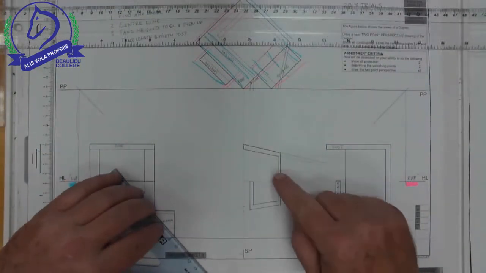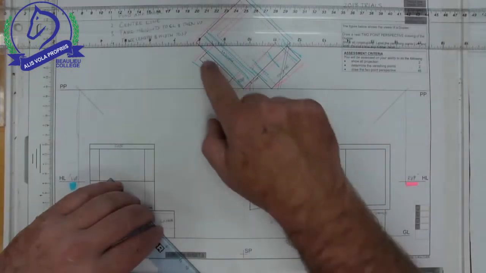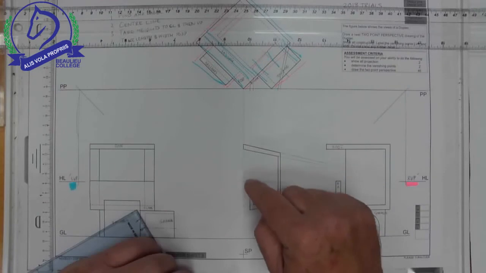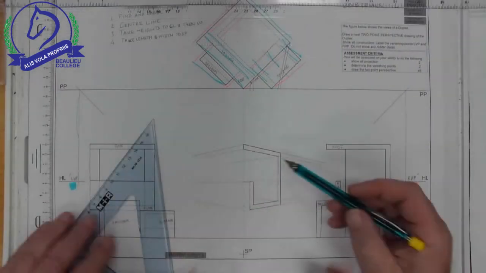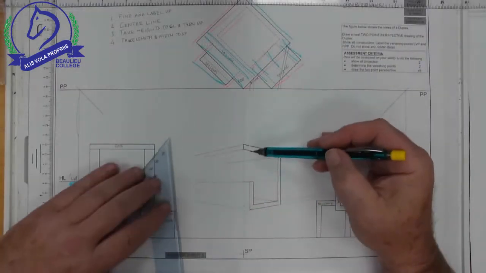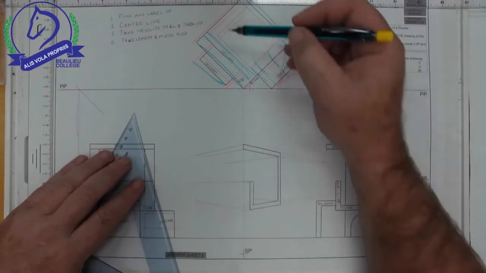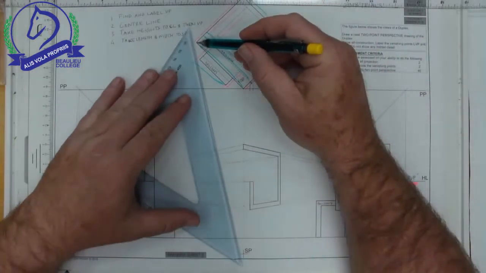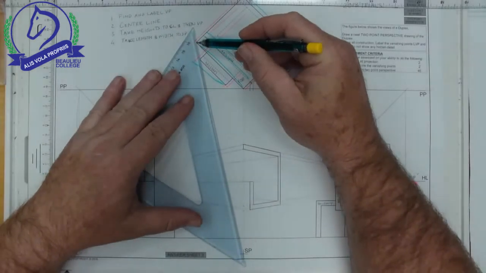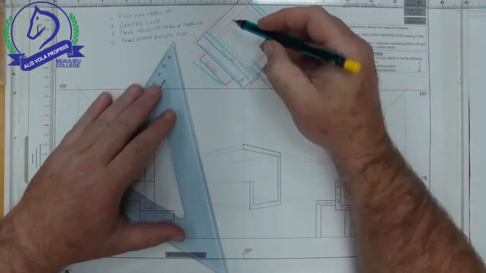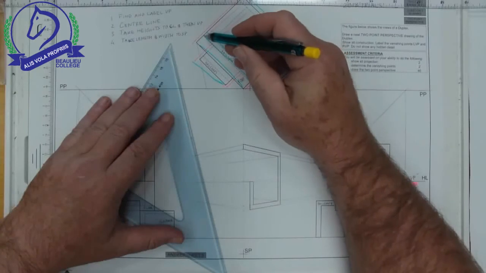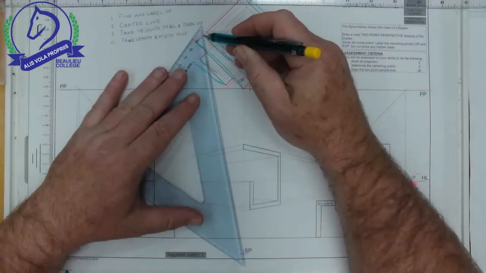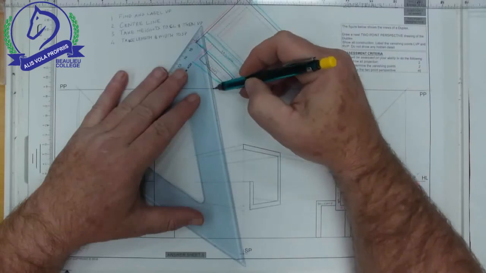I'm now going to take these points and go to the left vanishing point with these corners of this shape. There are all my height measurements projected. Now what I'm going to do is get, here is the edge of the roof, and here is the edge of the railing.